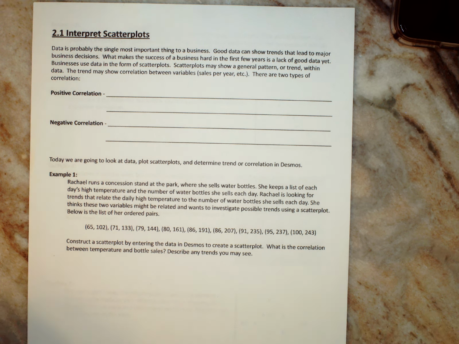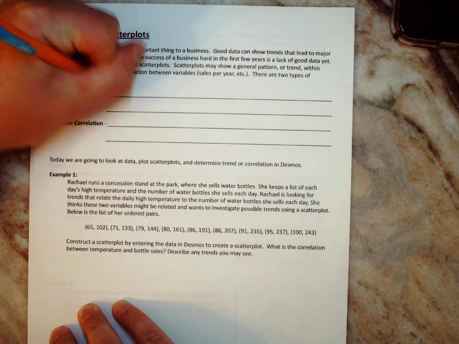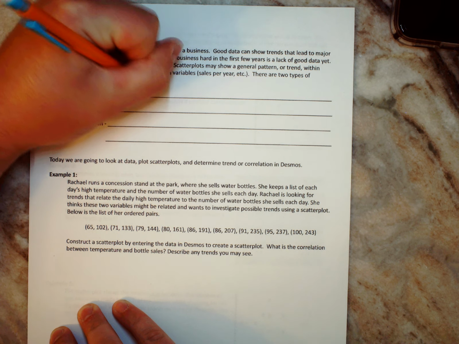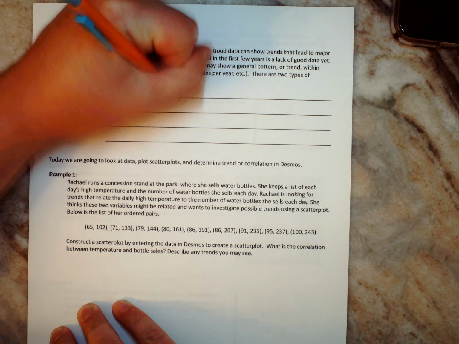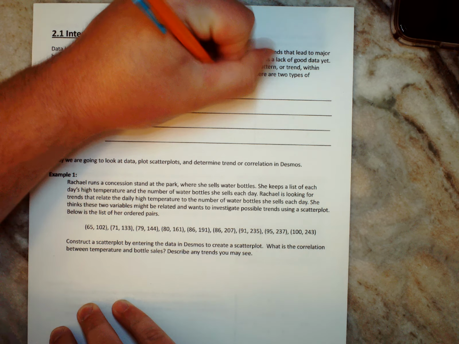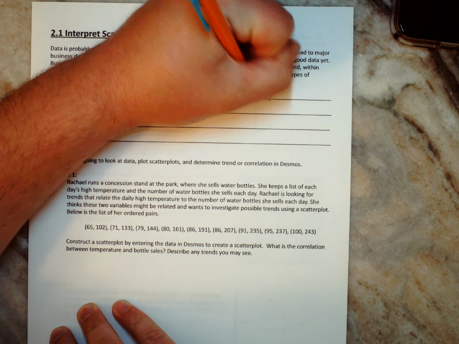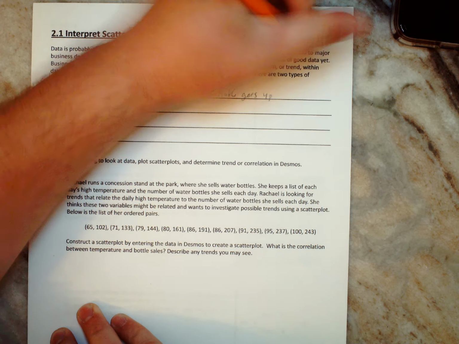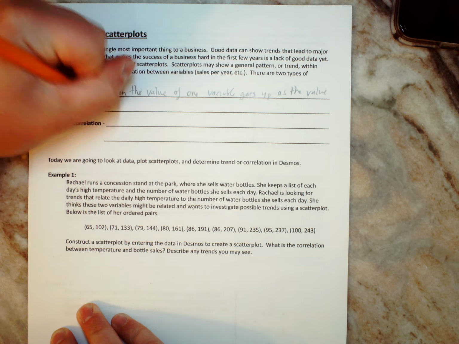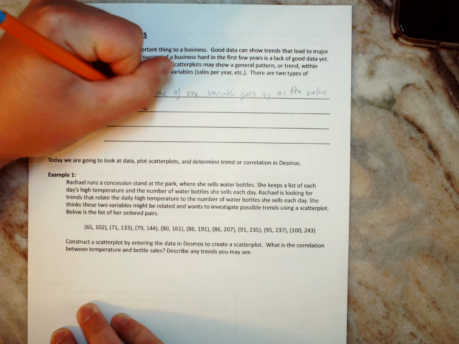So the first thing we have here is positive correlation. So positive correlation, I'm going to try to write neat, when the value of one variable goes up, as the value of the other variable goes.